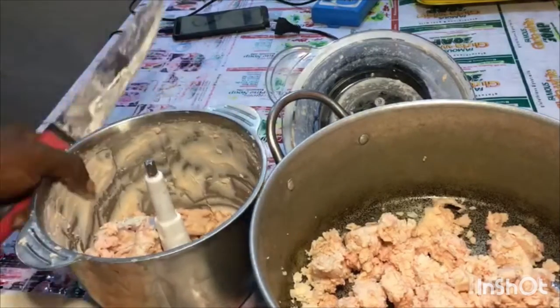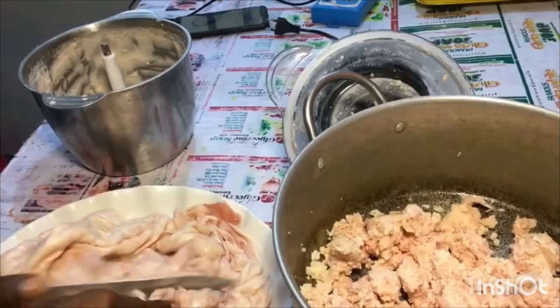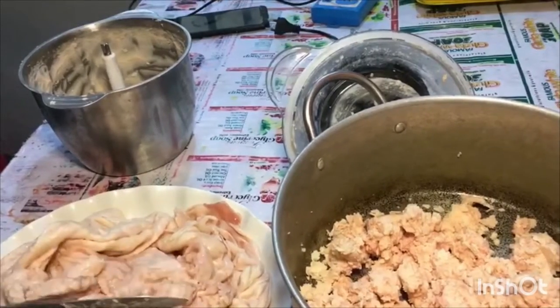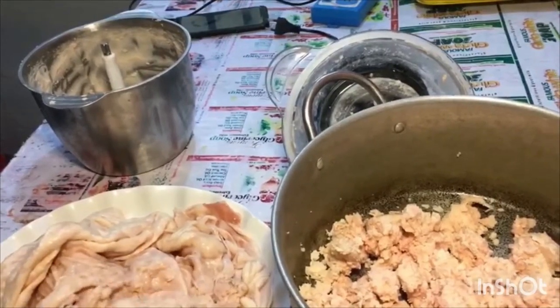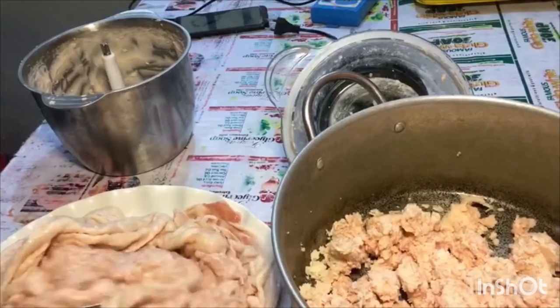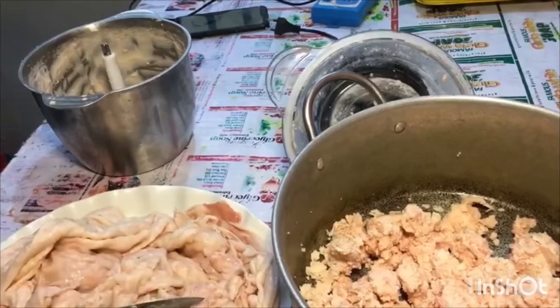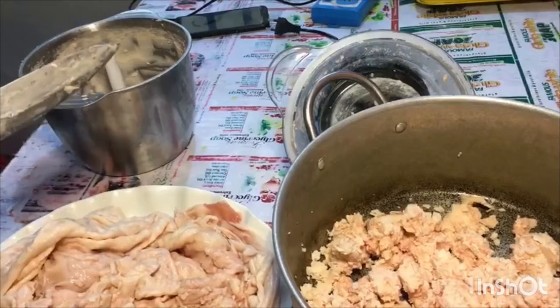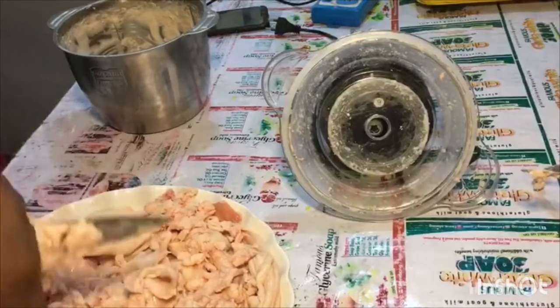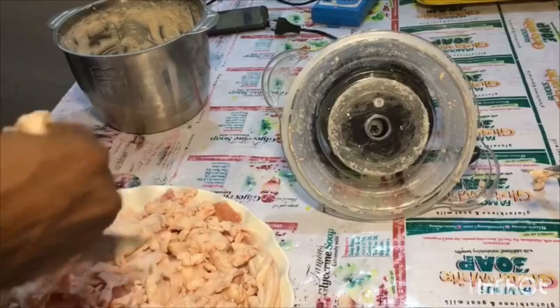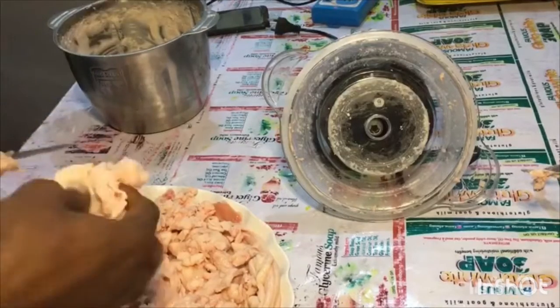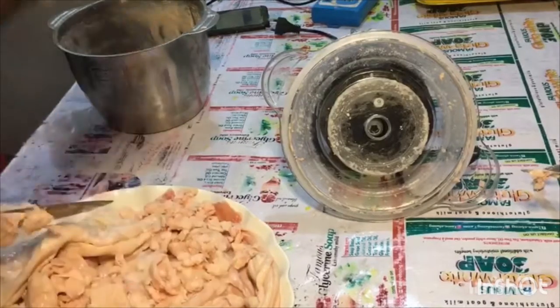So before putting this meat or fat into the meat mincer, I'll have to first of all cut this meat into smaller chunks with a knife, because if I put the whole fat like that into this mincer, it will not grind the fat.